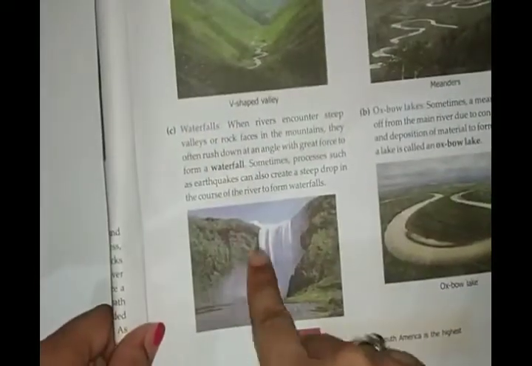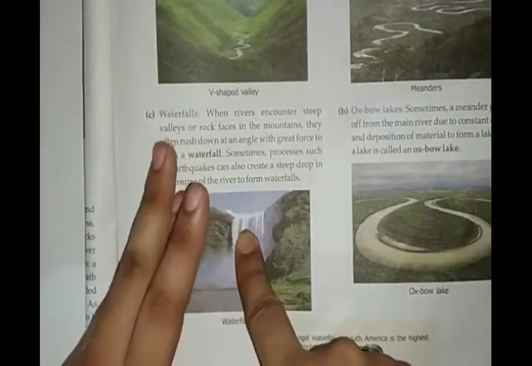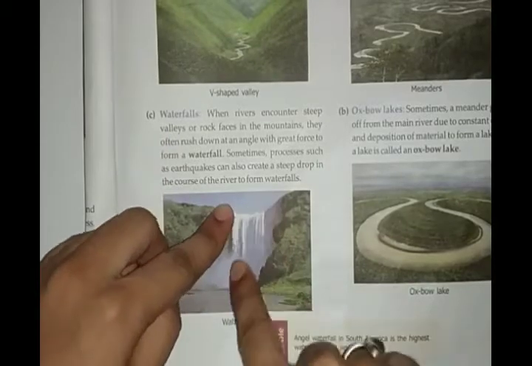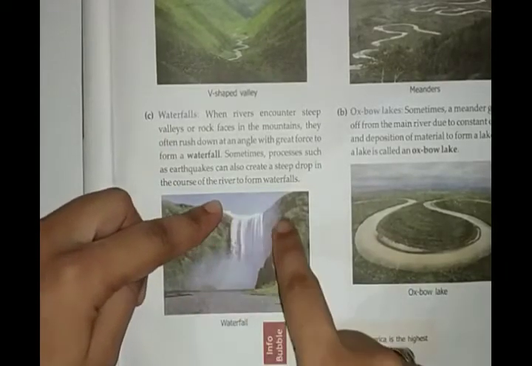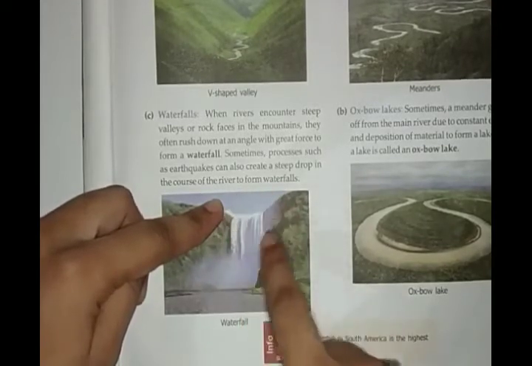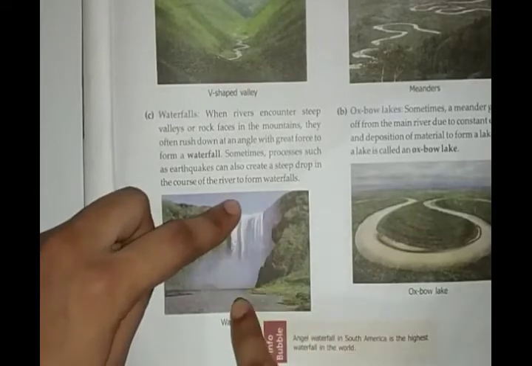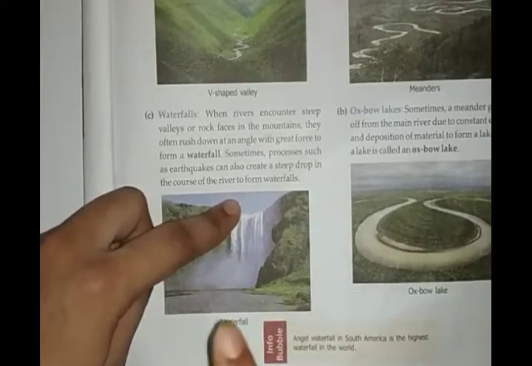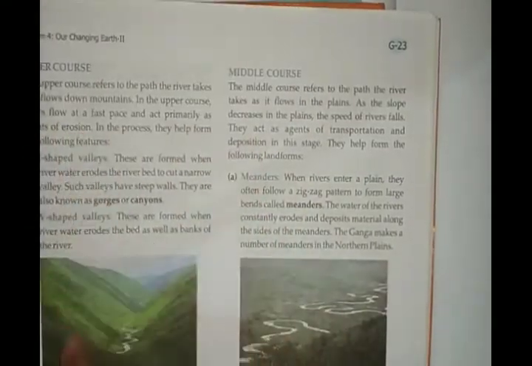Then next, waterfall. This is a waterfall, as you know. So from here, what started? The course of the river started. This is the source of the river. From here the river comes out, so it is known as the source, and where the river flows is known as the course. Okay, and when the river falls into a sea, then it is known as the mouth.